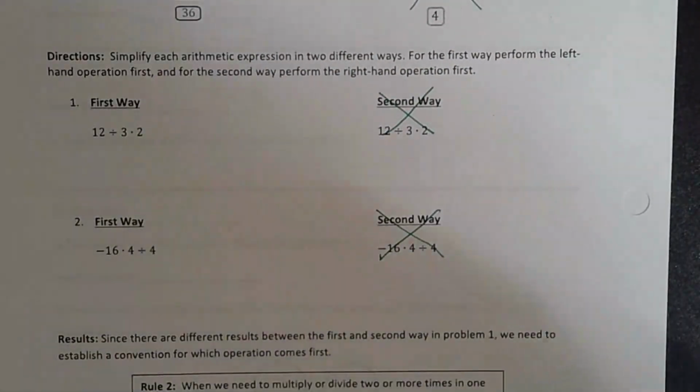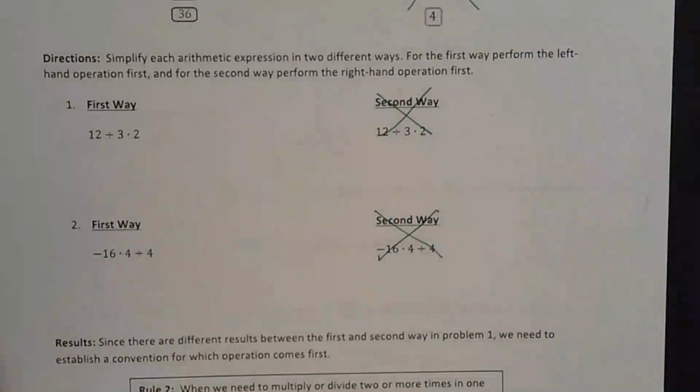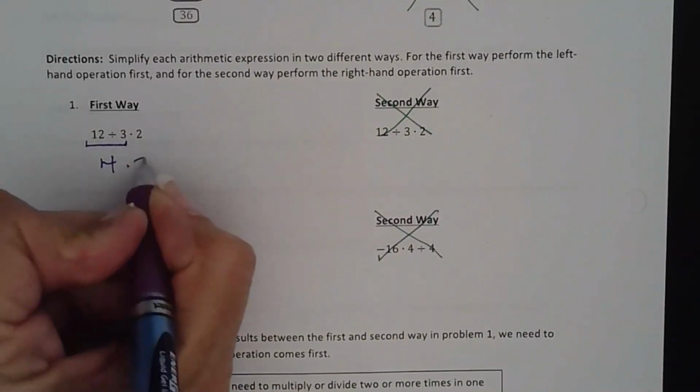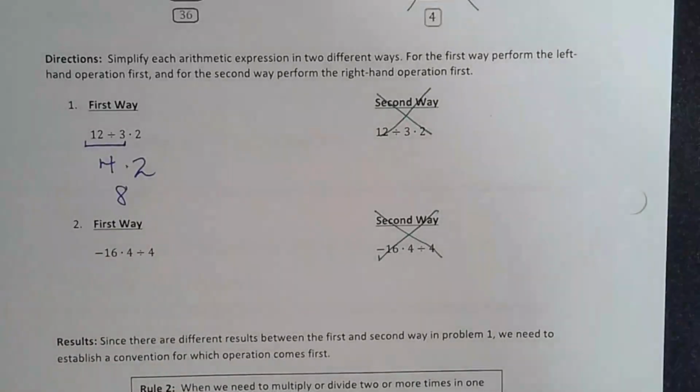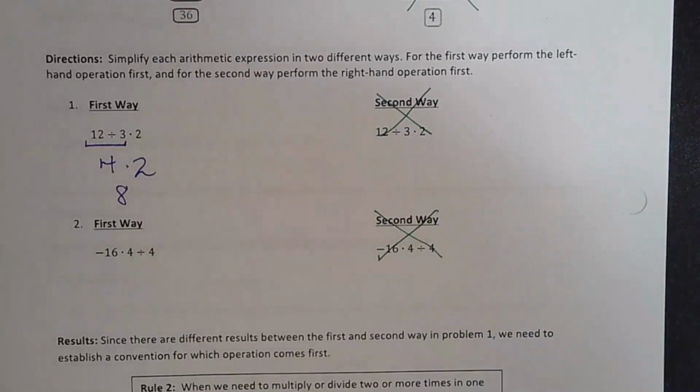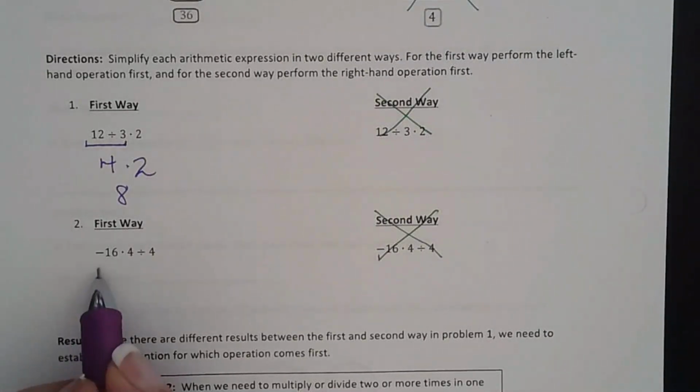So we have division first. So 12 divided by 3 is 4, and 4 times 2 is 8. So we go left to right. We don't skip and do multiplication first. Had you done that, you would have gotten an answer of 2. The wrong answer.